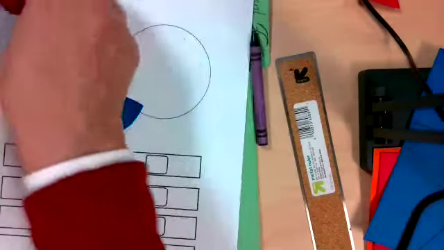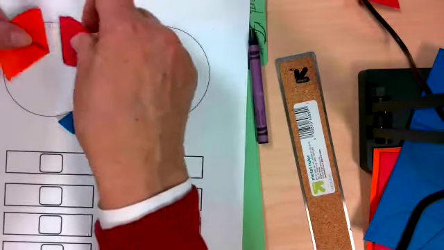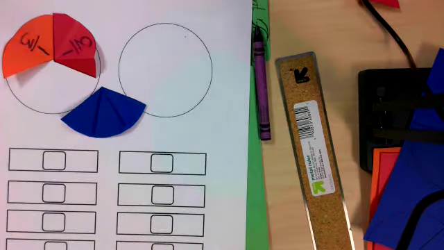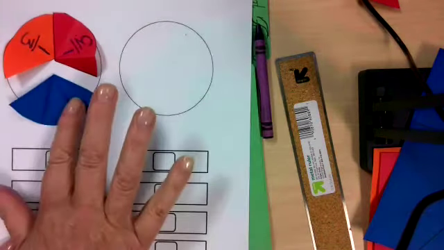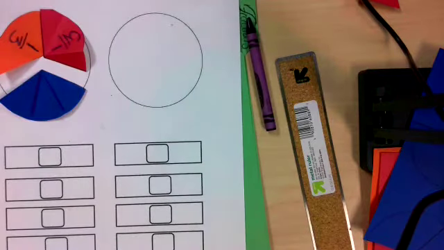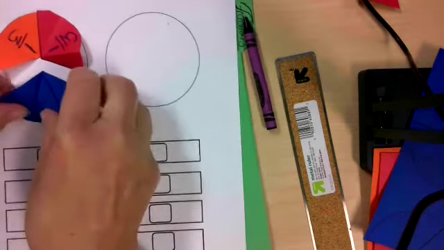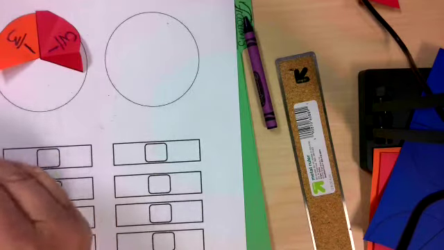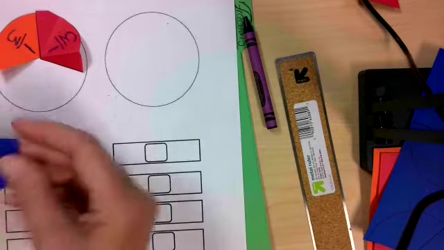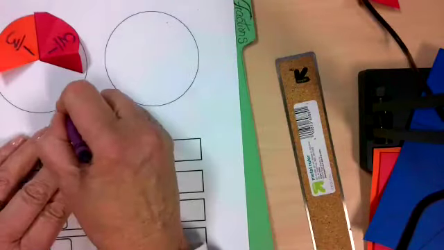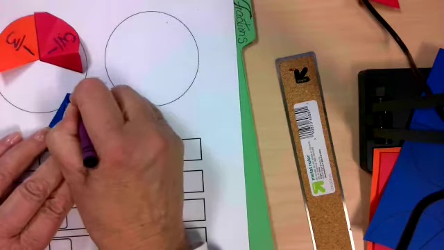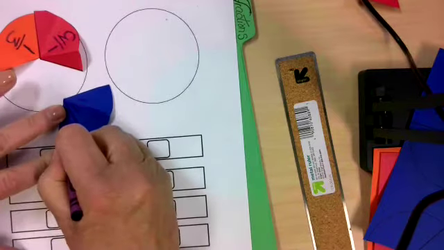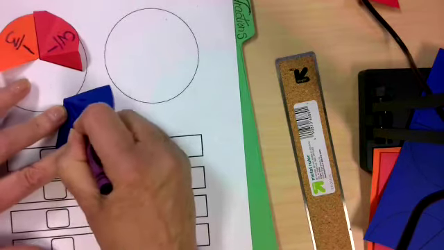Now, what if every one of these had been folded into 3 pieces? We'd have 3 pieces here, 3 here, 3 here. There'd be 9 pieces. So once again, each one of these is 1 piece. But it would take 9 of these to fill a circle, so each one of these is 1/9.